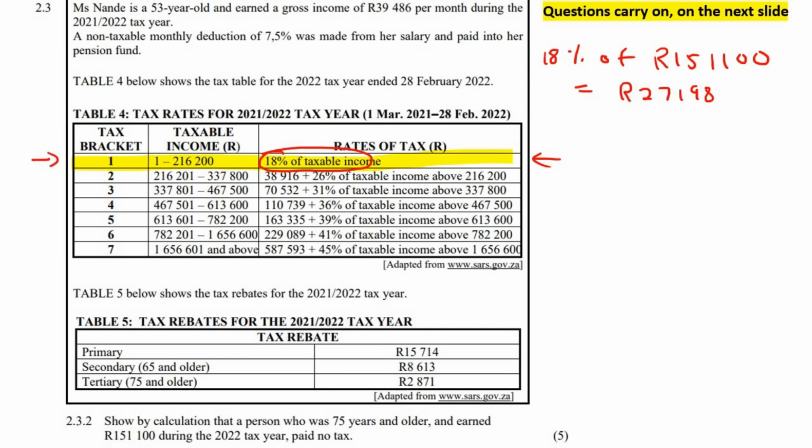Now we're going to look at the tax rebates. Tax rebates go like this. If someone is 75 and older, you don't want to just say, oh, they only get that much. No, it starts at the primary. Did they qualify for that one? Yes. Are they 65 and older? Yes. Are they also 75 and older? Yes. And so you take all of those.